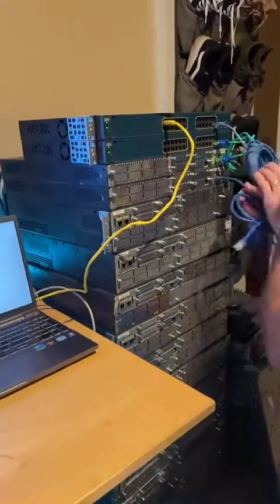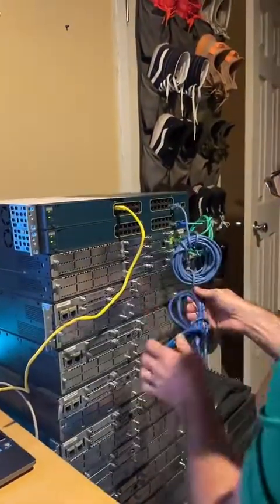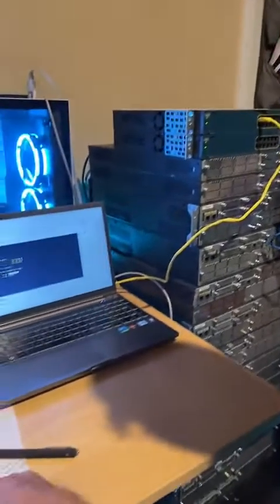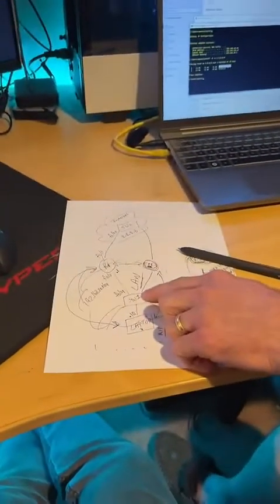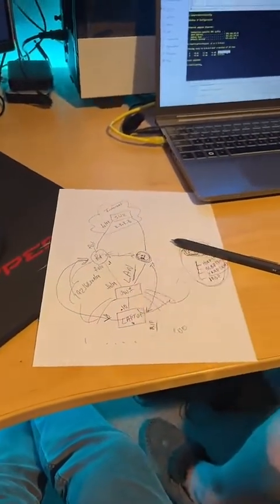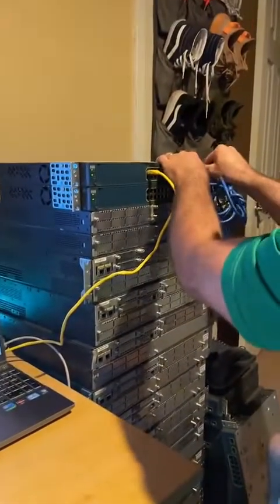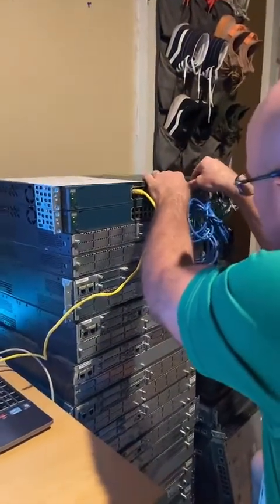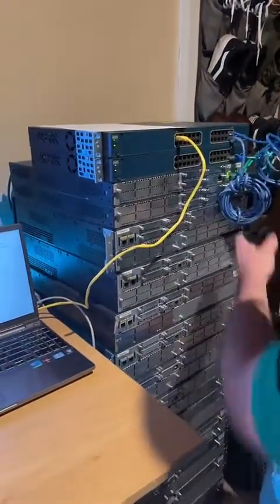Let's connect this second router, router 2, and what do we got? We're on F0/0, so let's stay consistent. We've got F0/0 here, and we're going to connect it. We're on F0/24 on switch 1, so let's go to F0/23. Okay. So we're connected to F0/23 now.